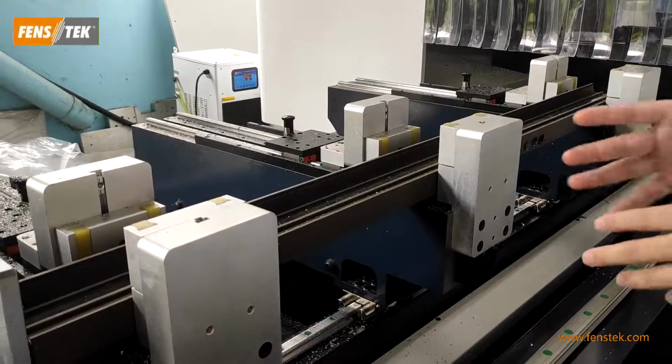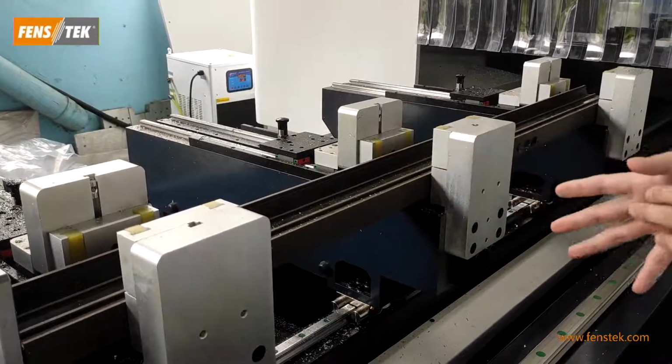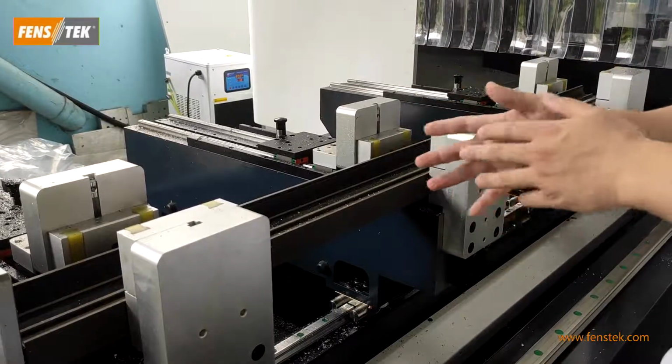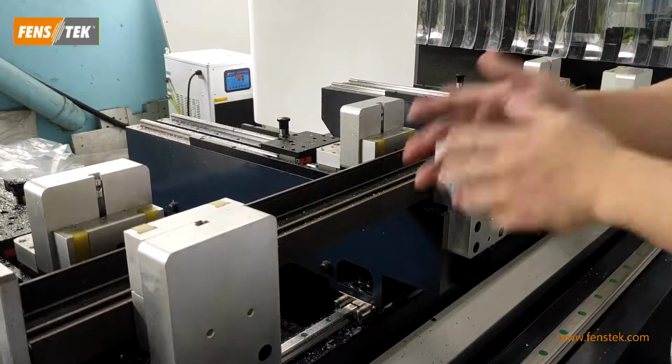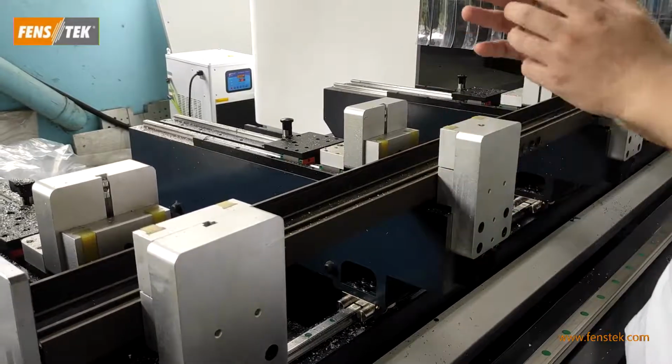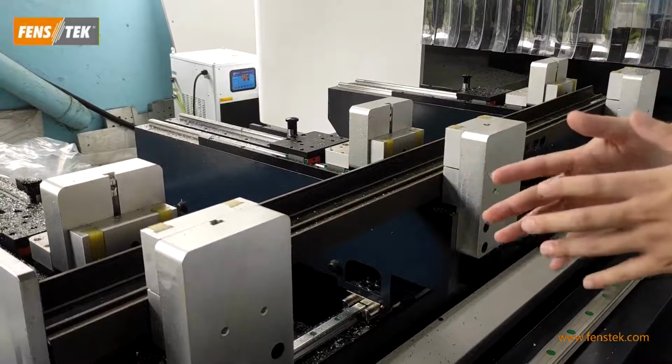The next point is this machine adopts a pneumatic clamping system. It can realize automatic positioning. Also, it can realize quick loading and unloading. It can improve the working efficiency.